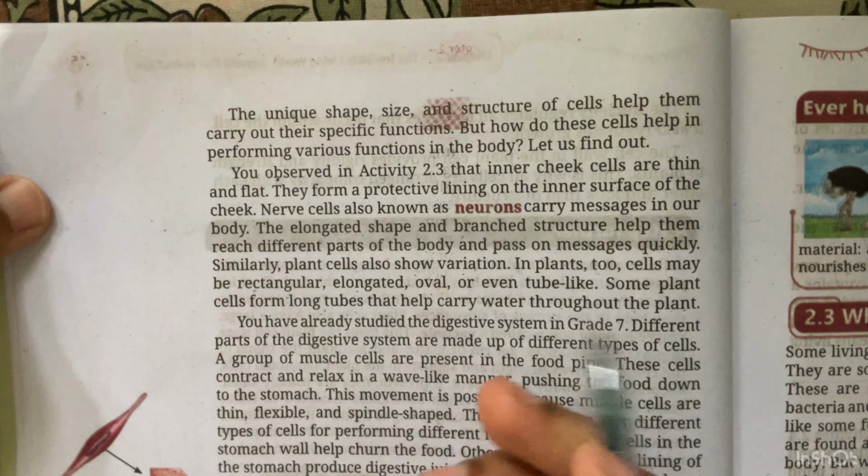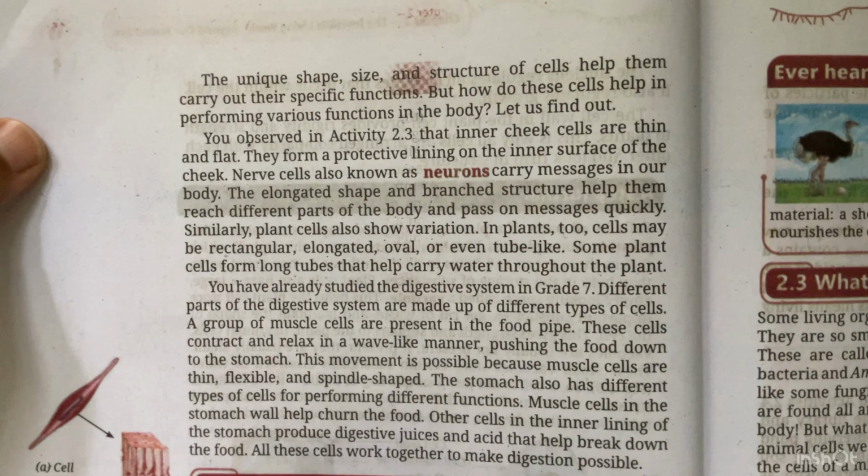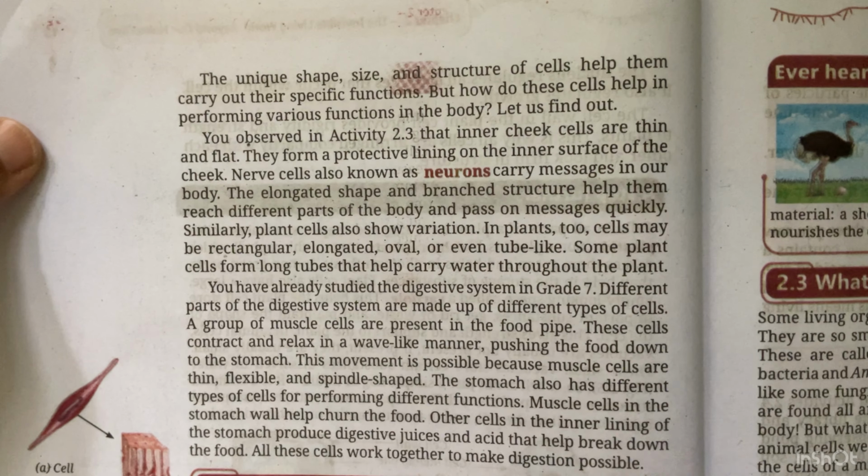Now, we have already studied the digestive system in grade 7. Different parts of the digestive system are made up of different types of cells. The digestive system starts from the mouth, right? From the mouth, it has the stomach. For that, the liver also helps, because it produces some digestive juice. And from the mouth to the stomach, how does the food go? It goes through the food pipe, or we can say the esophagus. Now, from the stomach it goes to the small intestine, and later to the large intestine.